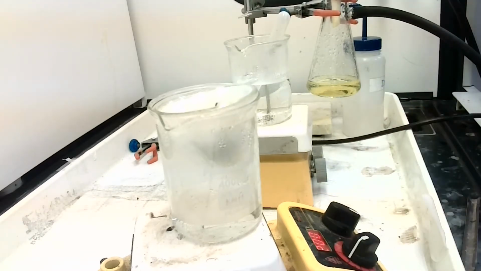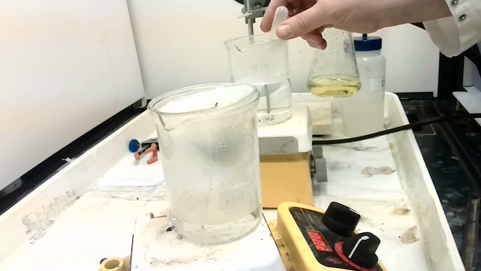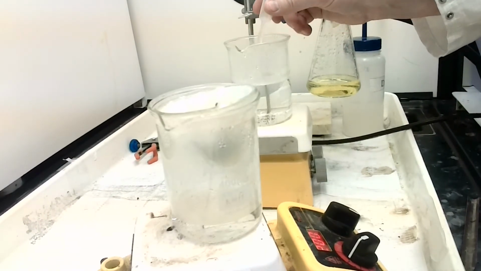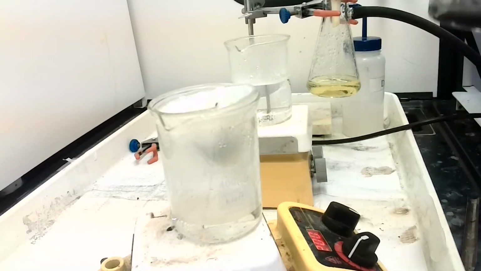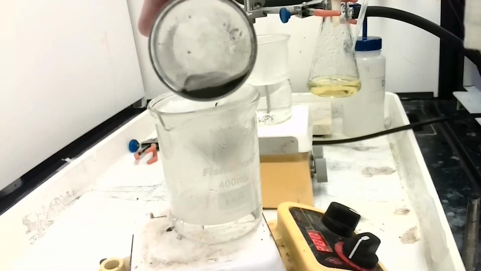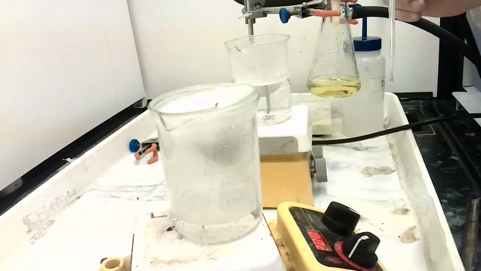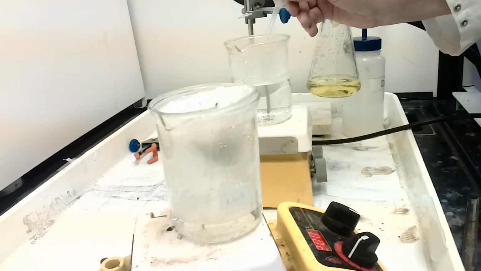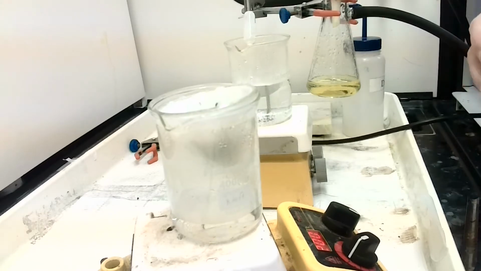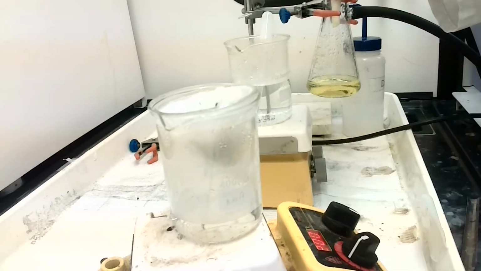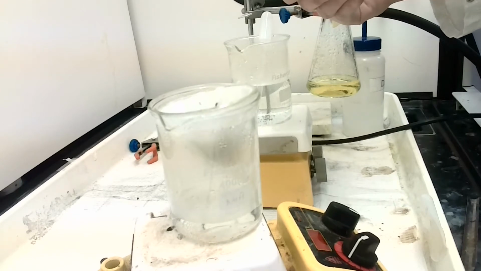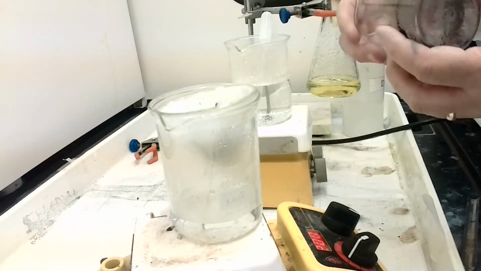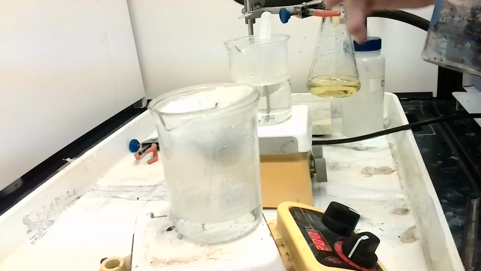I smell vinegar. Good. And I'm going to do a final rinse of this beaker. I think I've transferred all the product out. Give me one more rinse.